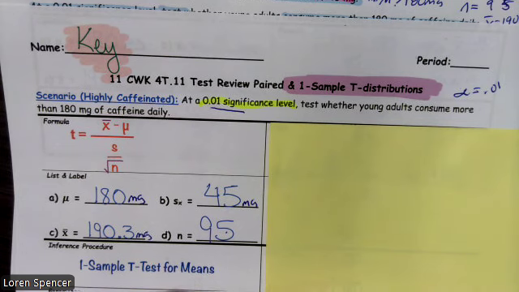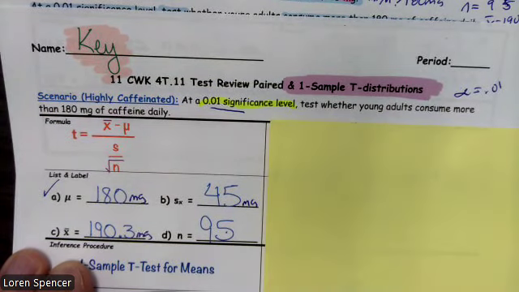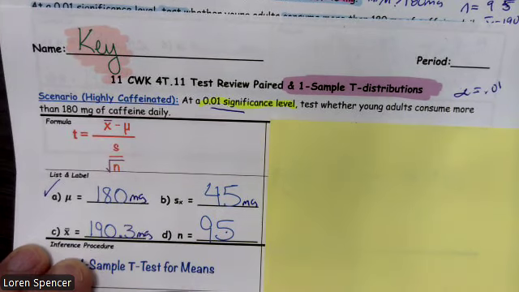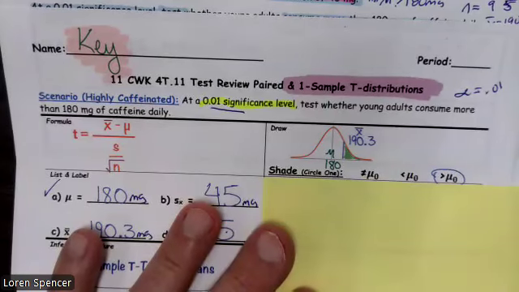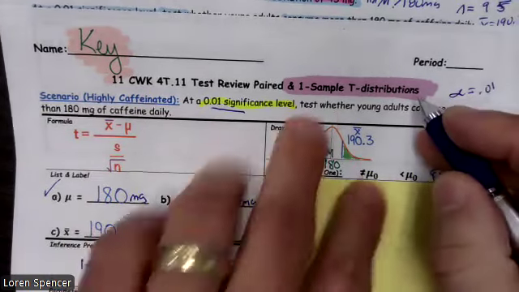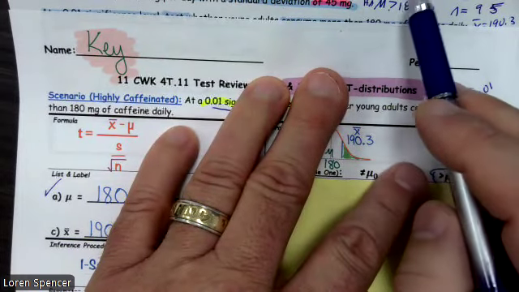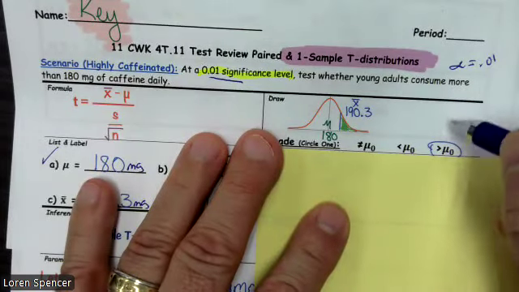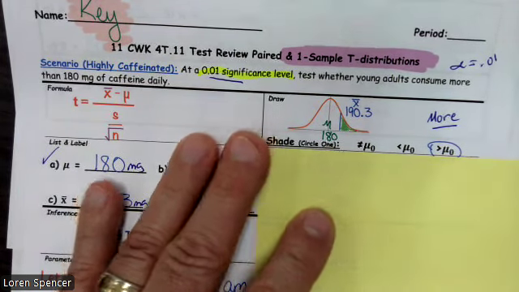Well, it's a hypothesis test. All hypothesis tests are centered on the population mean or on the claim. So it'll be centered on this. Confidence intervals are centered on x bars. Hypothesis tests are centered on the population mean. So we're going to be centered on the population mean. And they said, where was the key word? Keyword is more. So the more tells me this is a greater than. More is the key word that tells me this is a greater than.